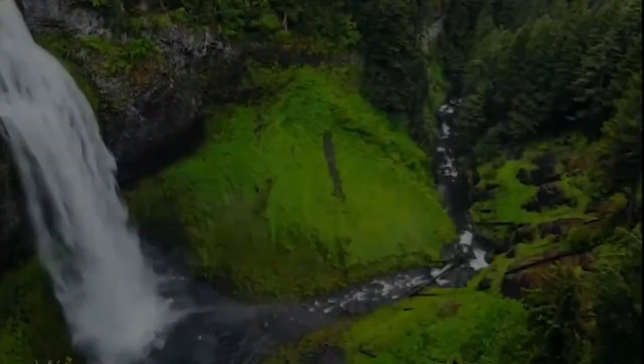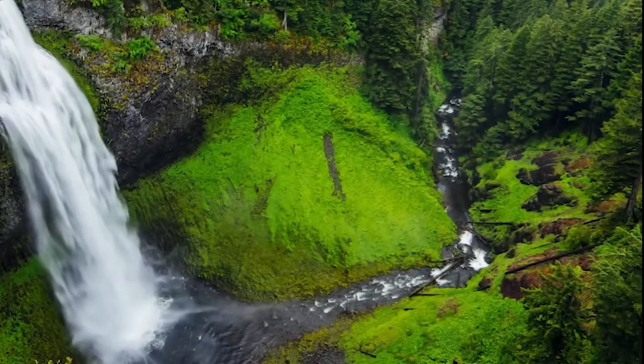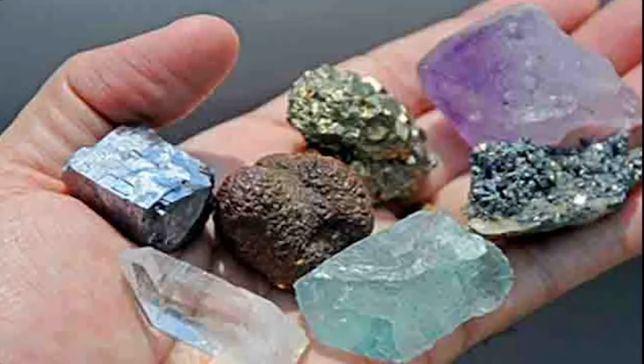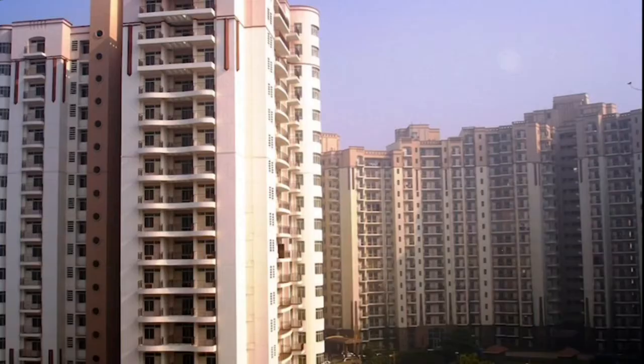Natural resources are those resources which are easily available in nature and we use them without any modification. The water which is available in rivers and lakes, the soil, minerals are all natural resources. In contrast, human-made resources are made by humans and they are not available naturally. For example, like road and building.